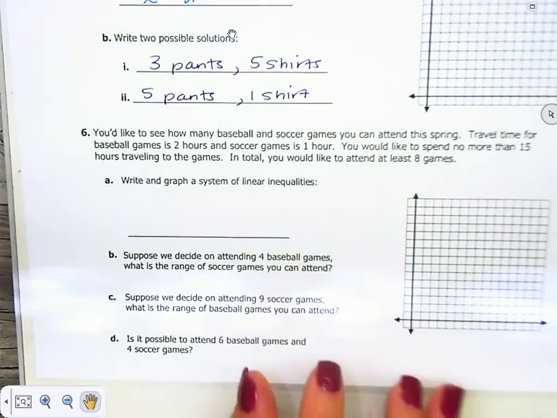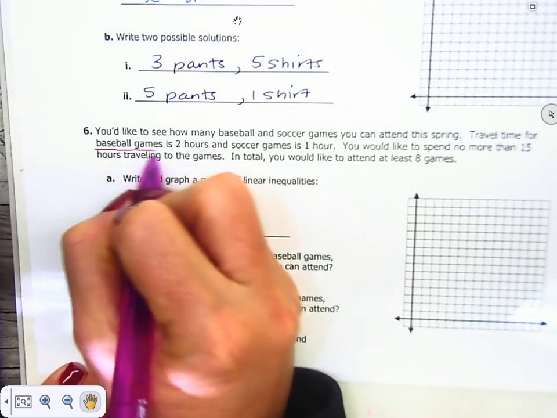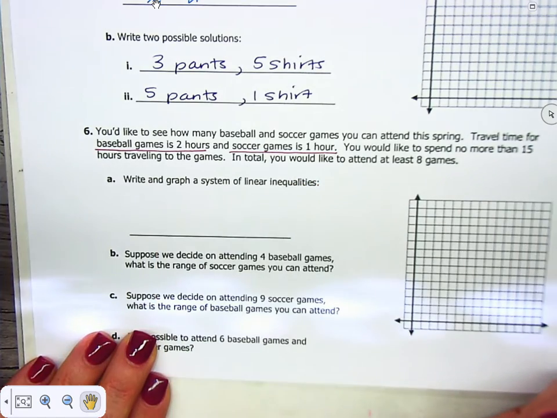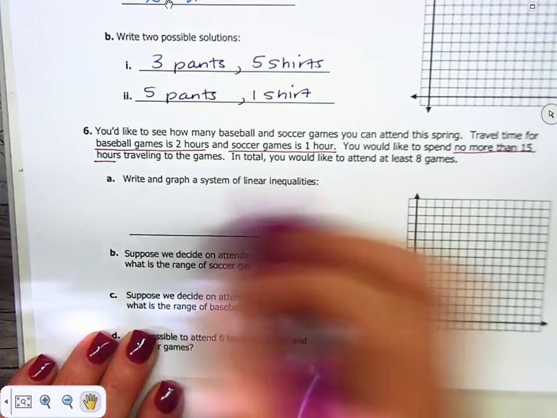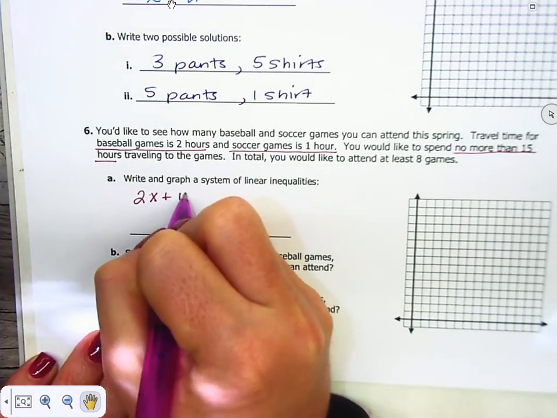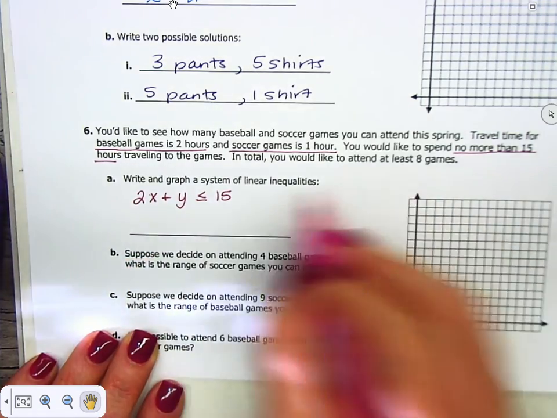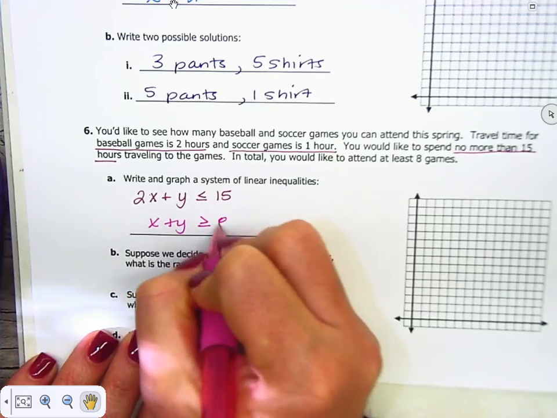All right. Number 6. Not many of these because they do take a little bit of time. All right. You'd like to see how many baseball and soccer games you can attend this spring. Travel time for baseball games is 2 hours and soccer games is 1 hour. You'd like to spend no more than 15 hours traveling. So here we go. 2 hours for baseball. Soccer is 1 hour. No more than 15 hours. Okay, so that's going to be 2 hours for baseball, 1 hour for soccer, and we want to be less than or equal to 15. And you want to attend at least 8 games. So your baseball plus your soccer wants to be greater than or equal to 8.